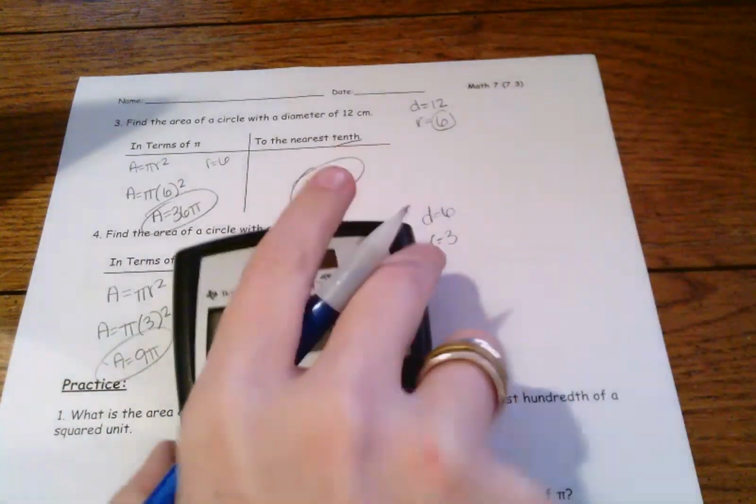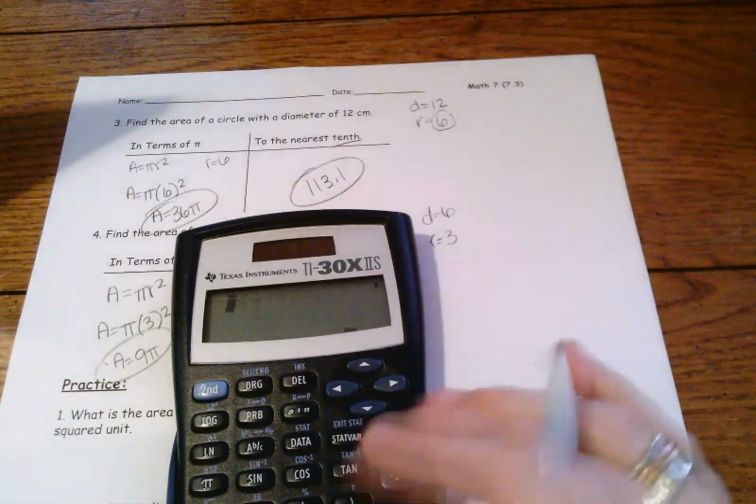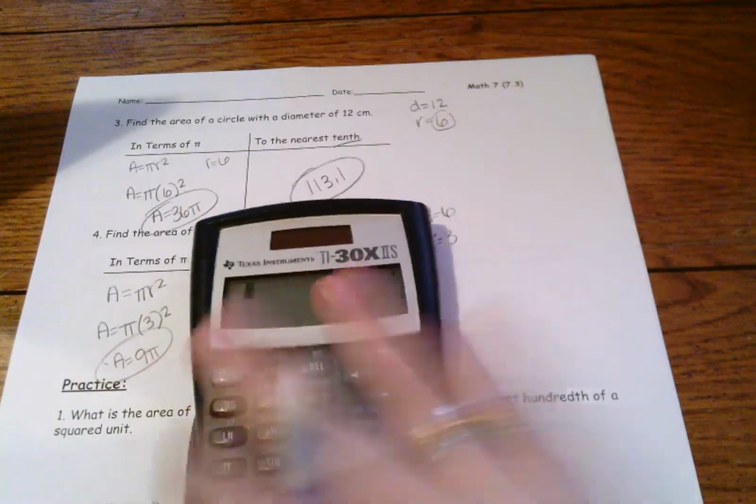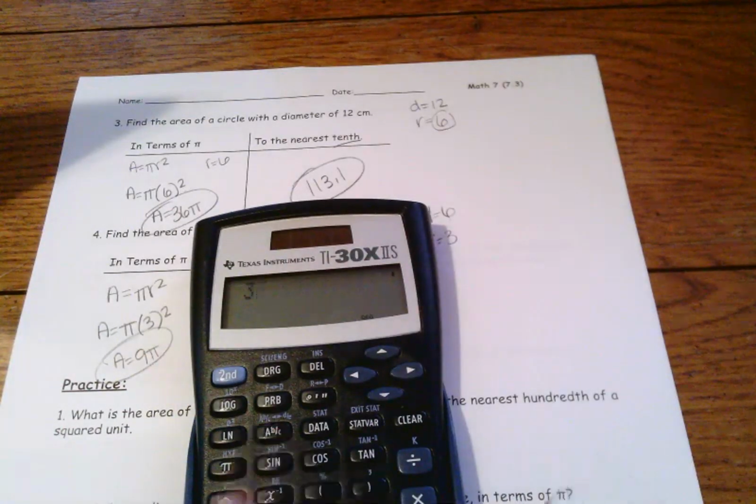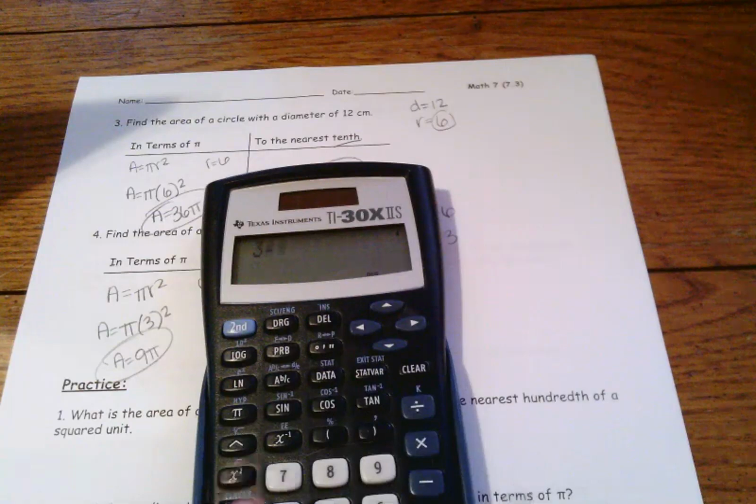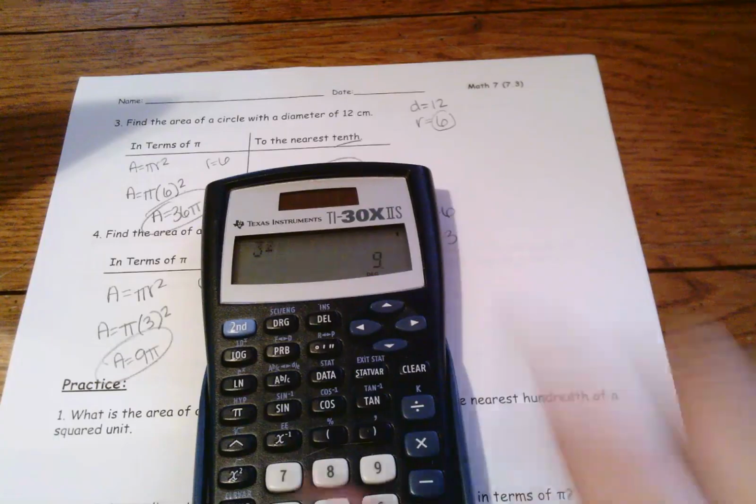Now, if for some reason you're not quite sure how to square a number, or if you forget what to do, you can always do 3 and then hit the squared button right here, and then get your answer of 9. Okay, so if you're not good with your multiplication facts, you just want to double check, you can go ahead and plug in 3 and then the little squared button to get your 9.